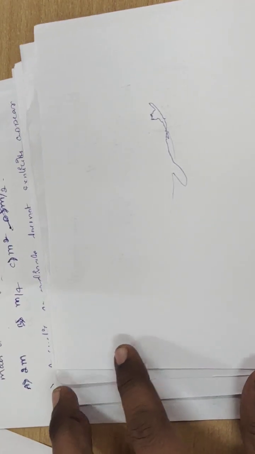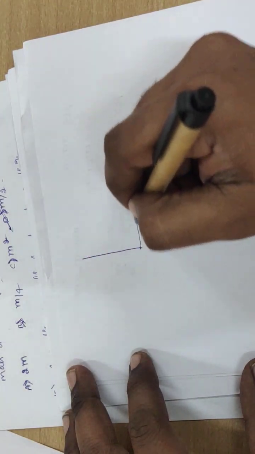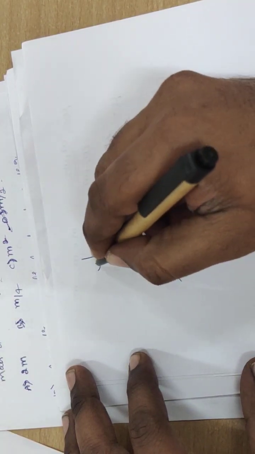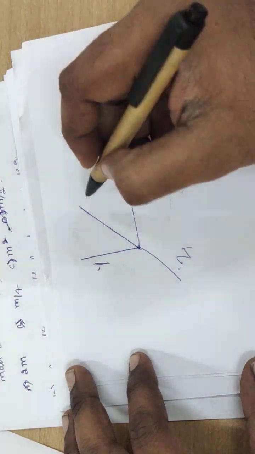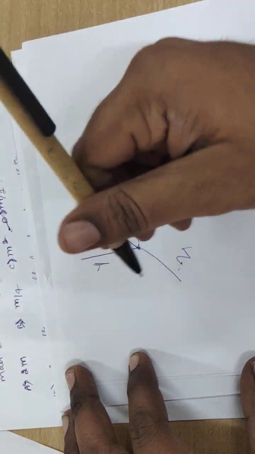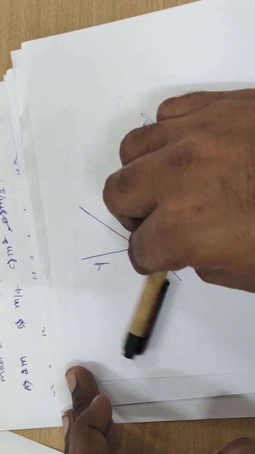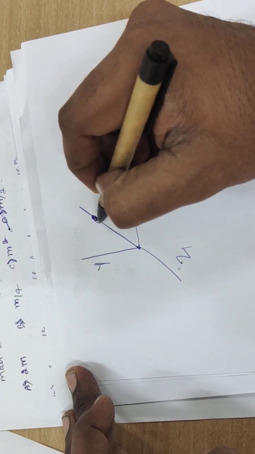Okay, so let's see. Let us consider the x-axis, y-axis and z-axis. The wire is like this, and the wire is rotating like this. In the wire there is a bead which is sliding.